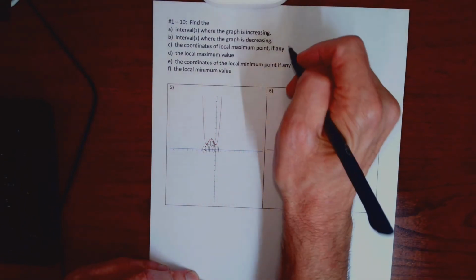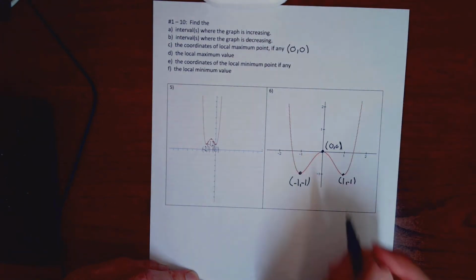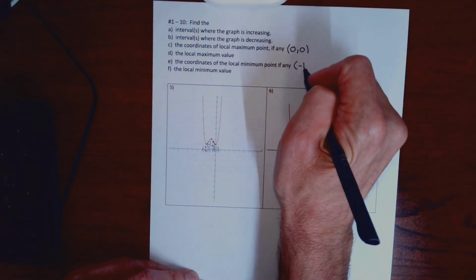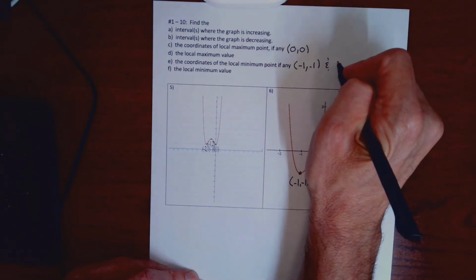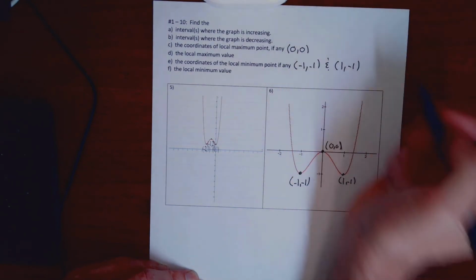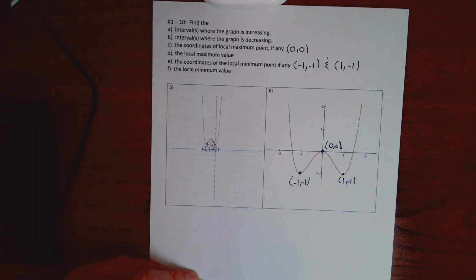Since I have them, let me put them in here. So 0, 0 is a local maximum point. -1, -1, as well as 1, -1 are local minimum points. I put an and between. Probably could have put a union symbol between it. Probably would have been better, but it doesn't really matter.